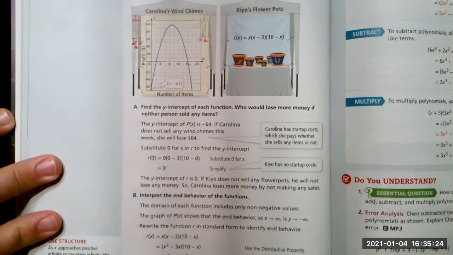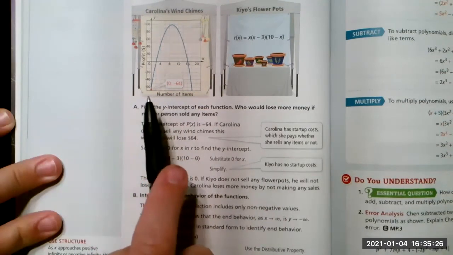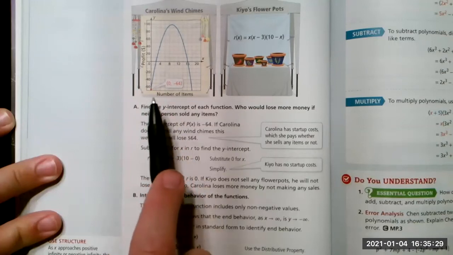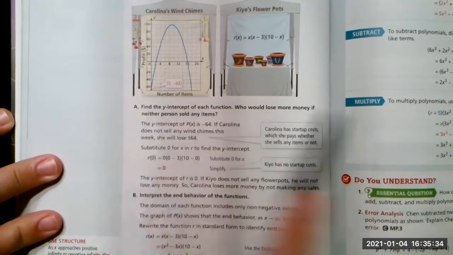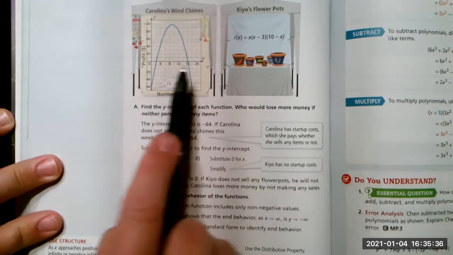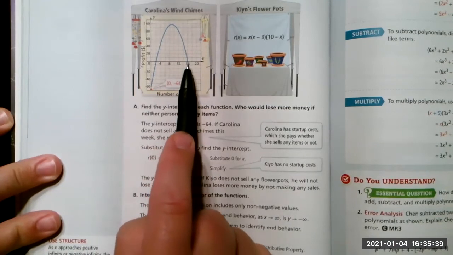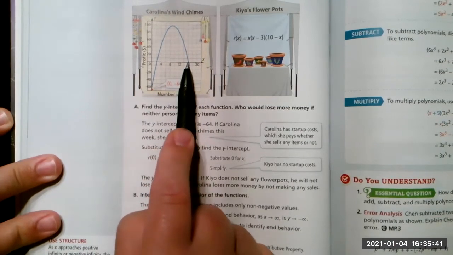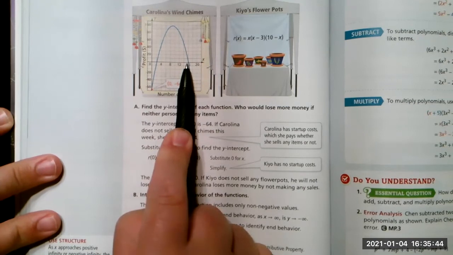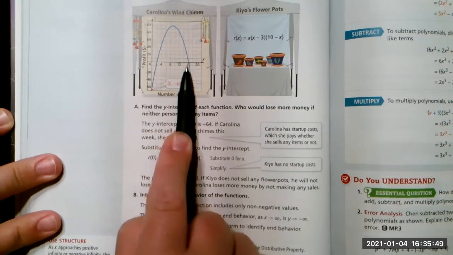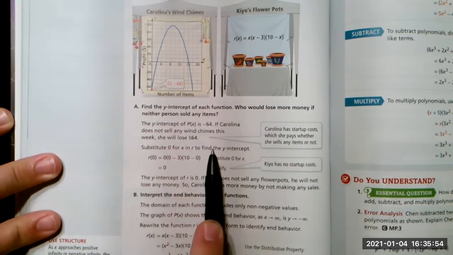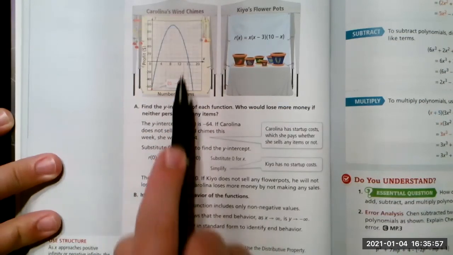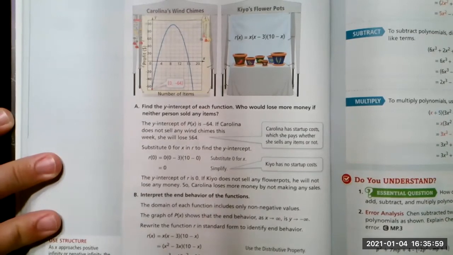So what that's saying is if I sell all the way from 0 to infinity wind chimes, what's going to happen? After I sell 16 wind chimes, I'm not going to make any money, no profit. But once I sell more than 16 wind chimes, so 17 or more, I'm always going to lose money forever. I'll never stop losing money. There'll never be a point where I sell more than 16 wind chimes and make money.